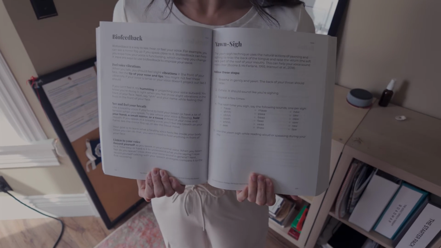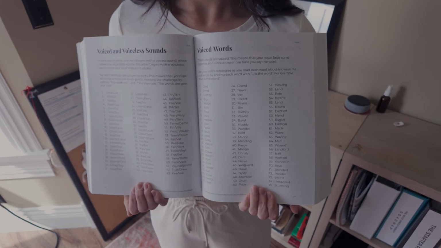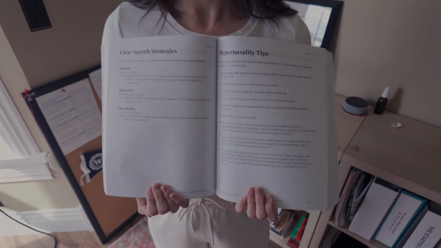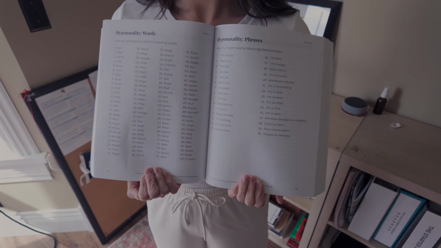Number 6, voice, including biofeedback training, a script for body relaxation, and word lists to practice their strategies. Number 7, resonance, things like forward-focused strategies, hypernasality, hyponasality, cul-de-sac resonance, plus more word lists, phrases, and other prompts.